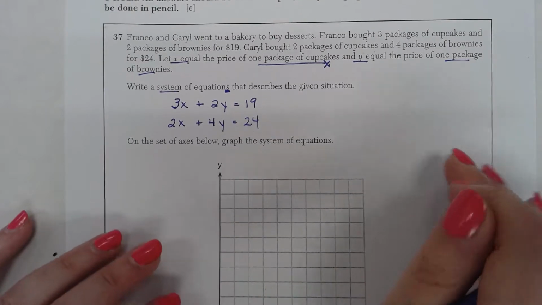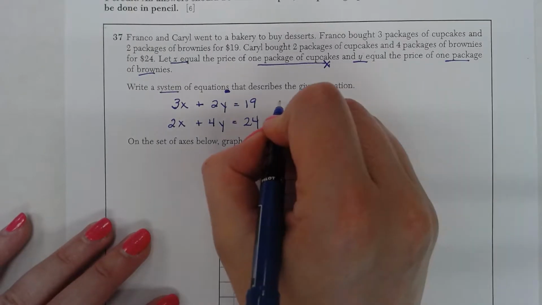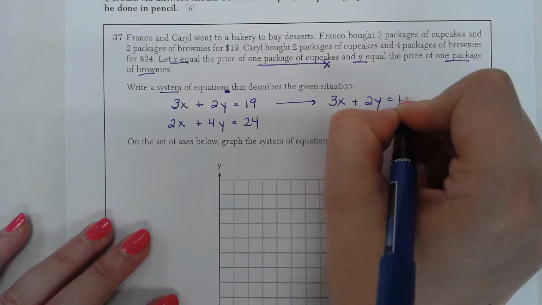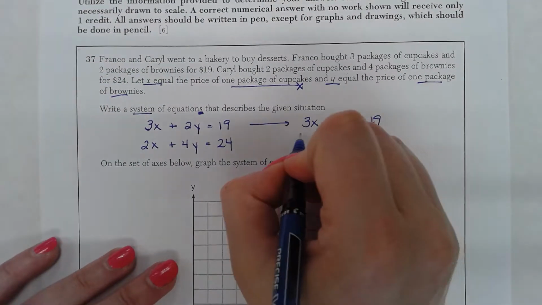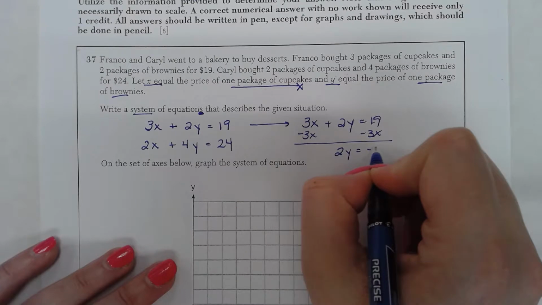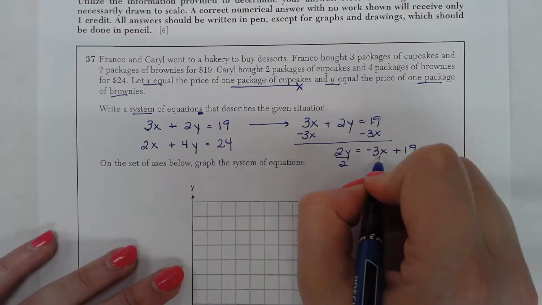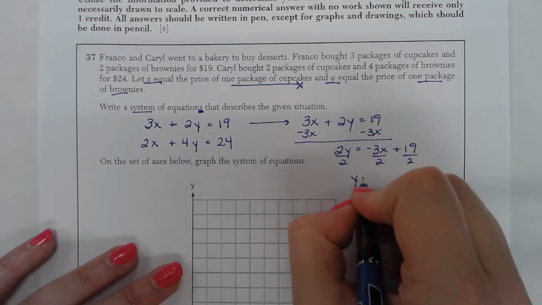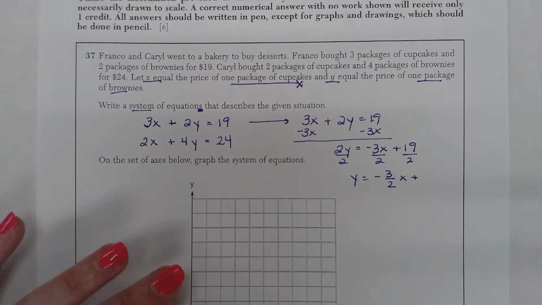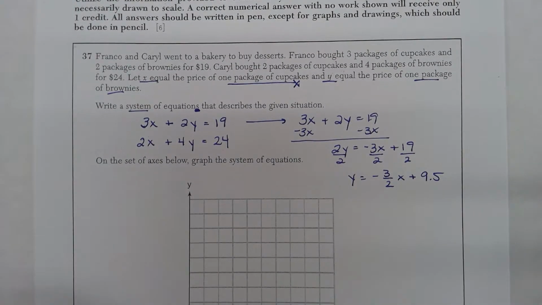Now I have to graph the system of equations below. So in order for me to graph this, I have to solve for y. I'm going to take the first equation off to the side: 3x plus 2y equals 19. If I'm solving for y, I want to subtract 3x from both sides. I'm going to divide everything by 2. Let's see here, 19 divided by 2, I'm going to do that on my calculator, and I get 9.5. So there's the first equation.